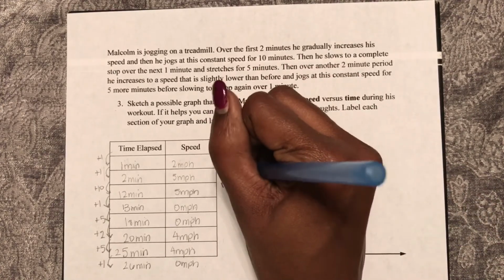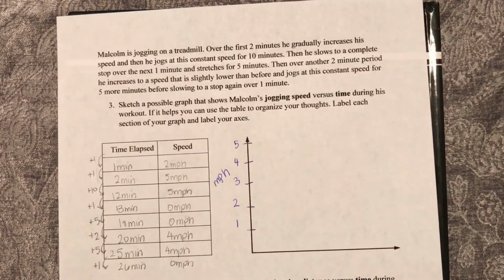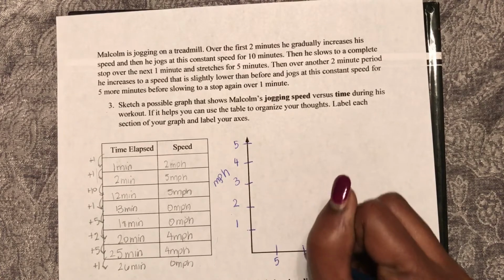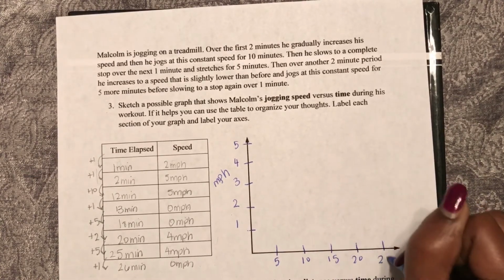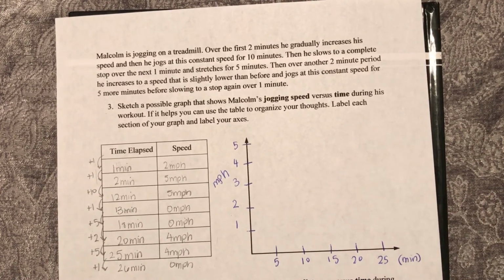This is miles per hour. And this side is going to be minutes, so this needs to go up to 25. So let's say 5, 10, 15, 20, 25 minutes.